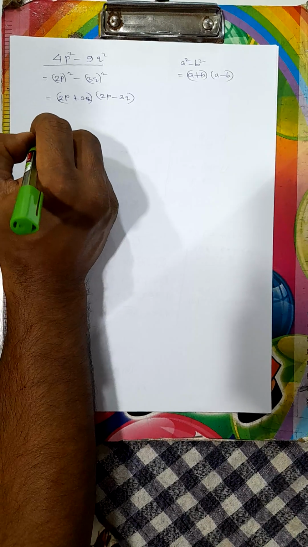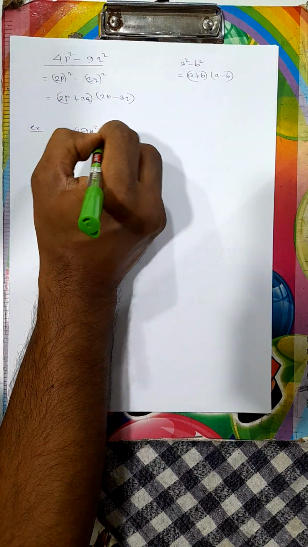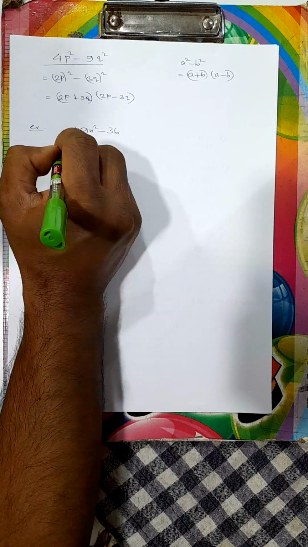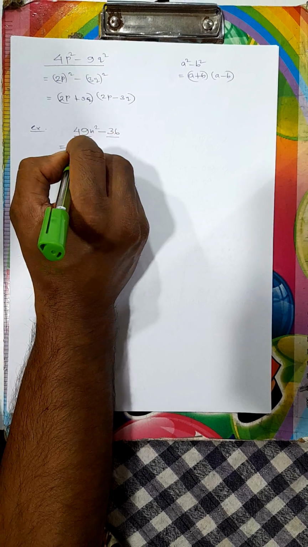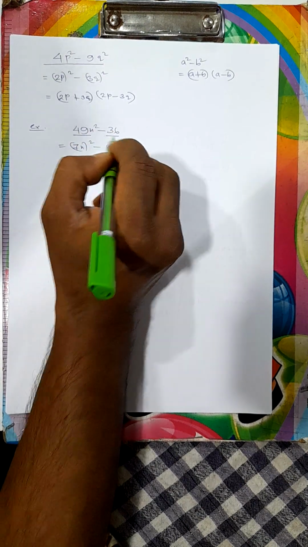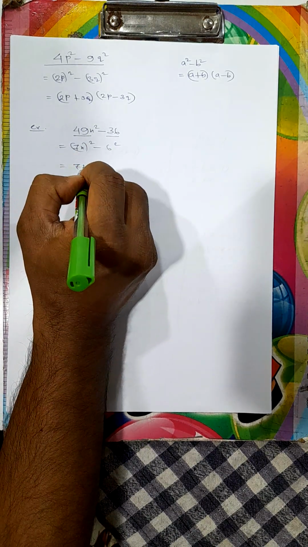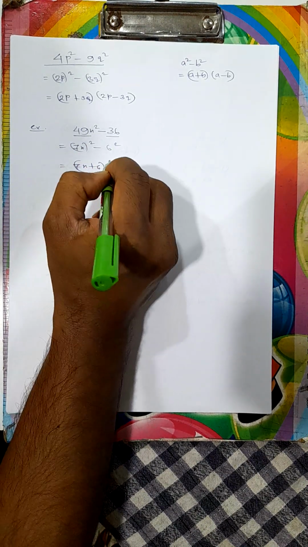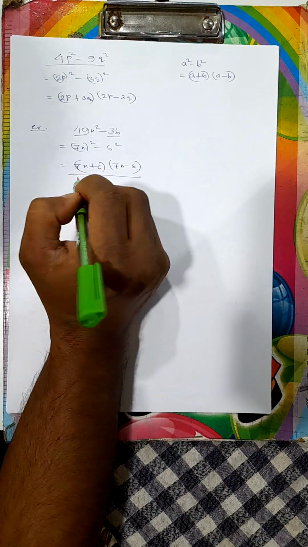Let's do one more example. Say 49x square minus 36. Both are perfect squares here: 7x whole square minus 6 square. So a square minus b square. Now let us factorize this: a plus b multiplied by a minus b, right?